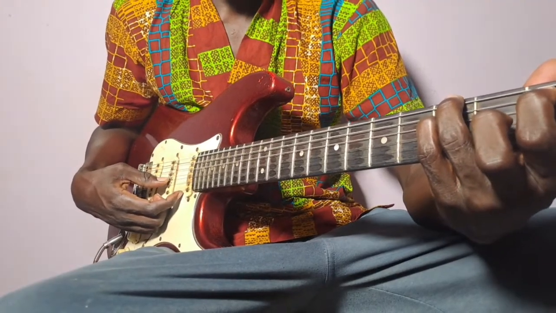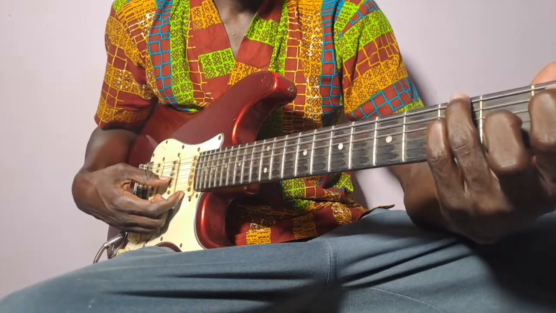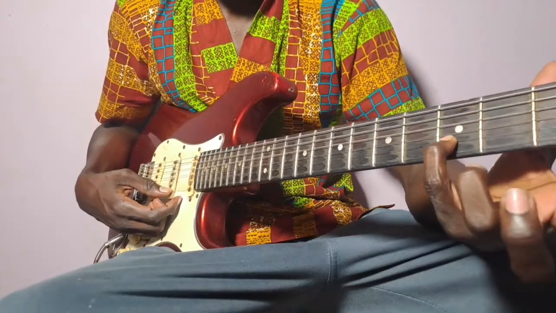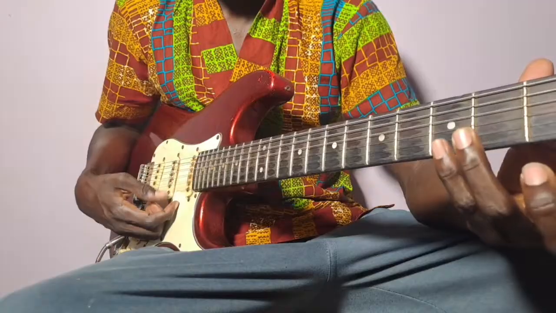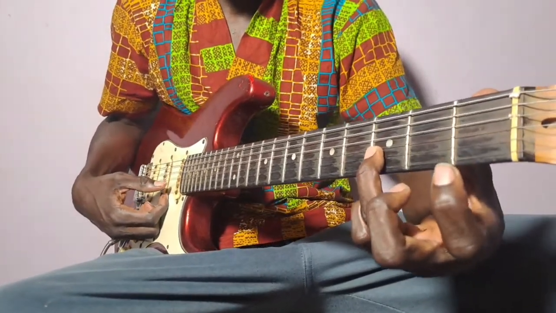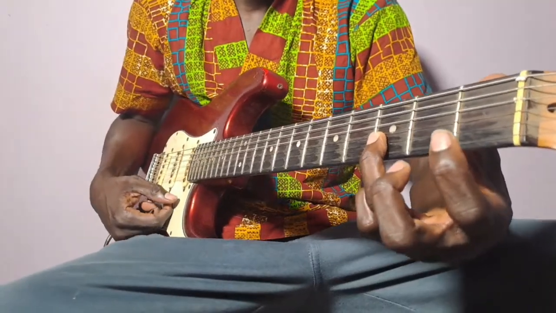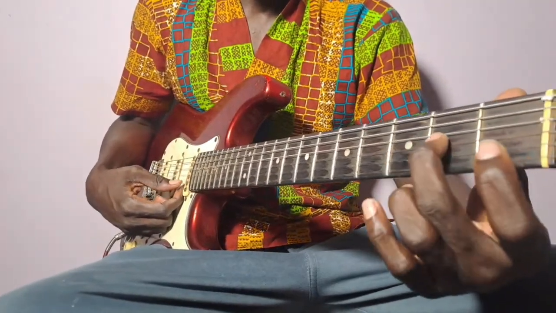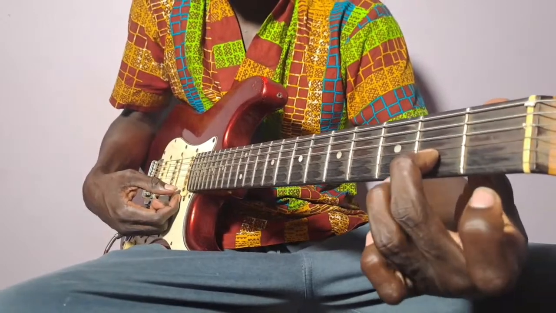So let's go to the flatted 5th. This is G. This is the 5th note. So D. Do, re, mi, fa. So flatted 5th. So here we have the flatted 5th. G.